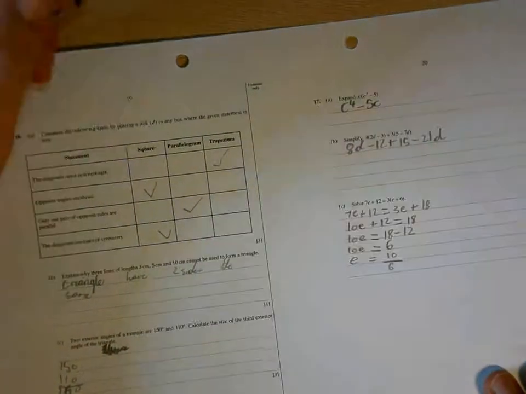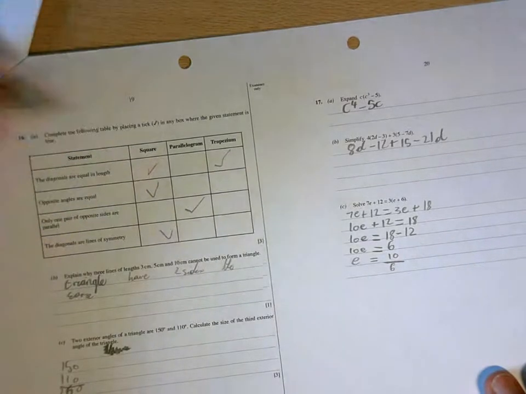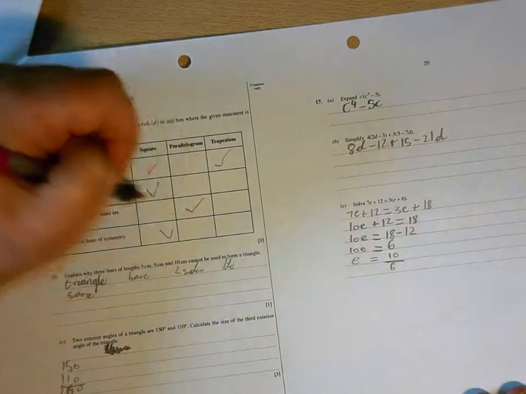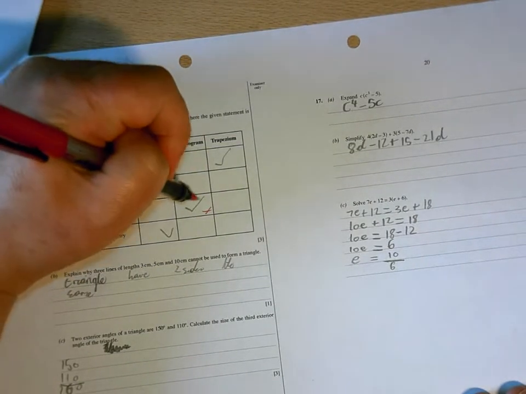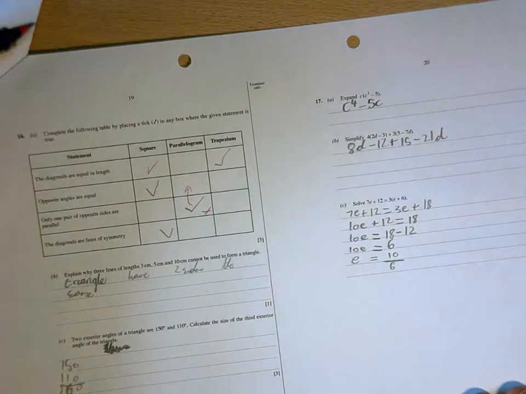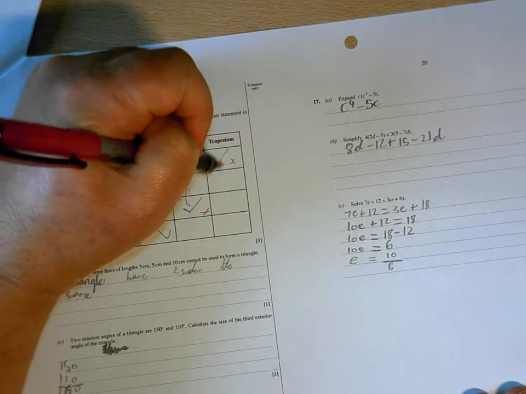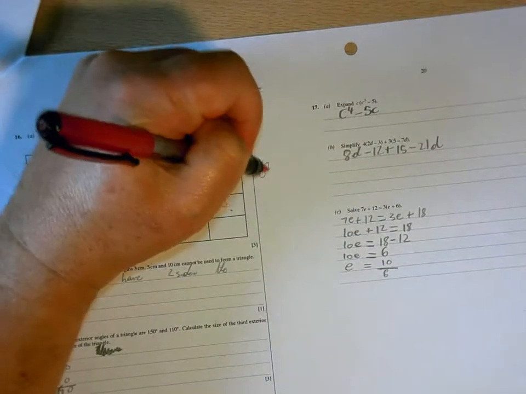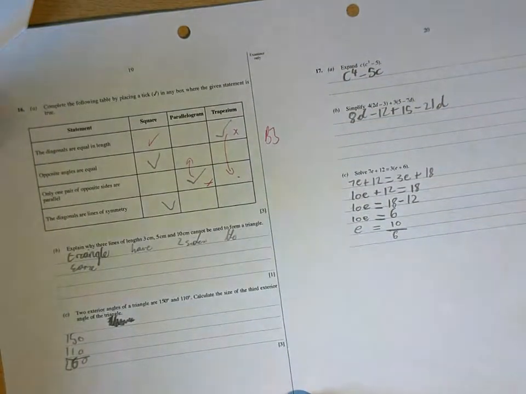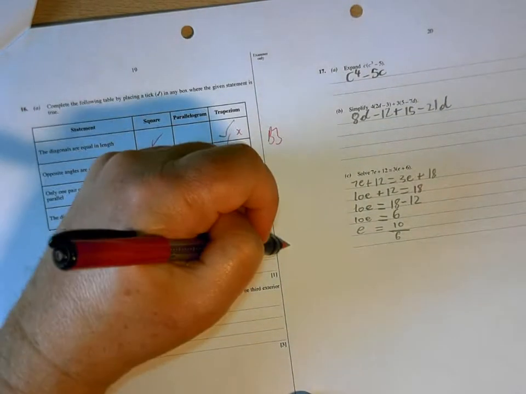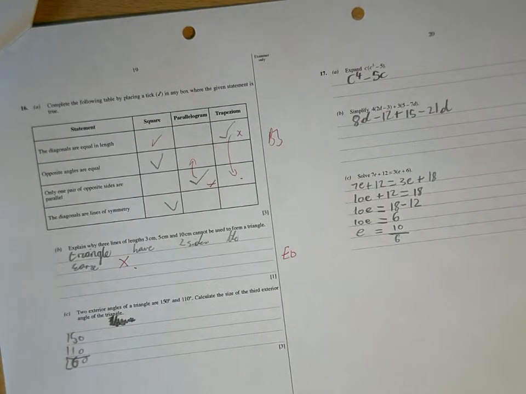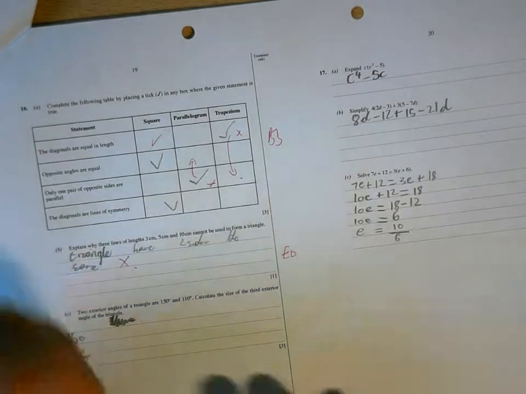A square, that is correct, but it also has equal diagonals. That's wrong, it should be there, and that's wrong, it should be there. So in fact you haven't got the properties right for any of the 3 shapes. No, triangles don't have to have 2 sides the same. That's an isosceles triangle.